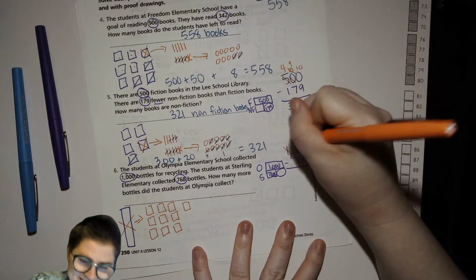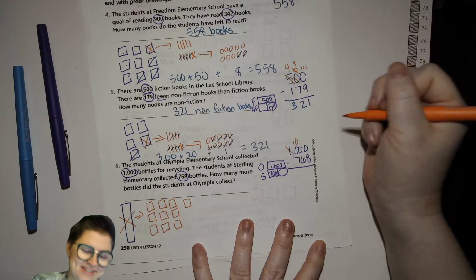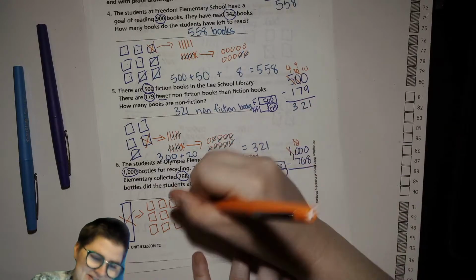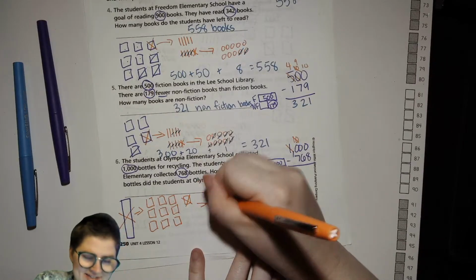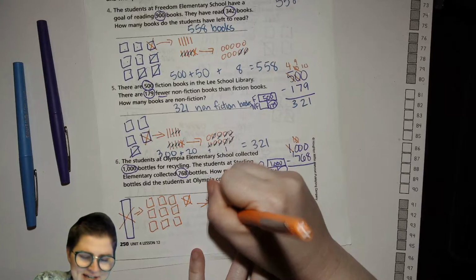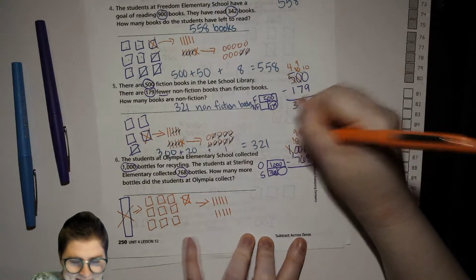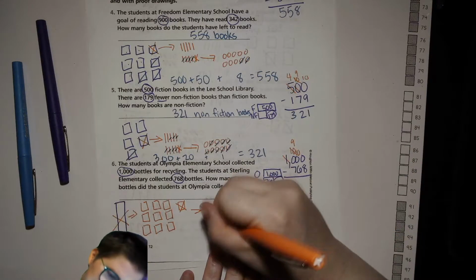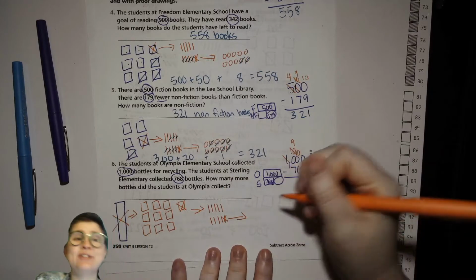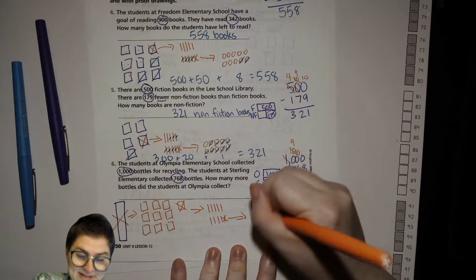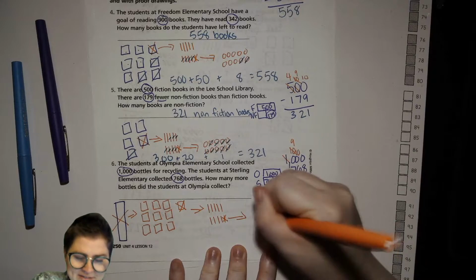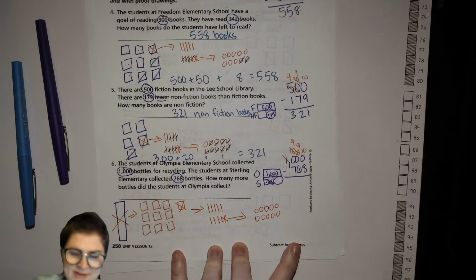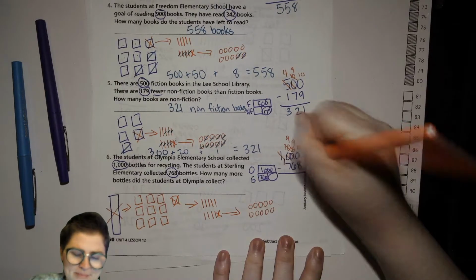One of those hundreds we turn into 10 tens. 1, 2, 3, 4, 5, 6, 7, 8, 9, 10. Leaving 9 of them. So now we have 10 tens. One of those tens we turn into 10 ones. 1, 2, 3, 4, 5, 6, 7, 8, 9, 10.